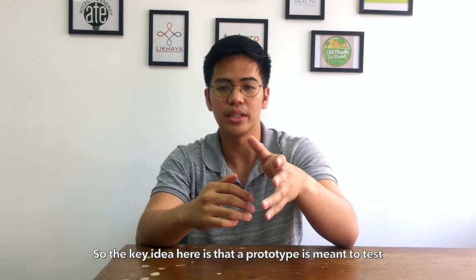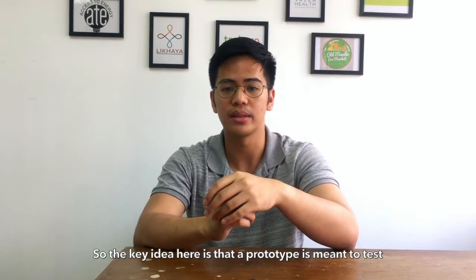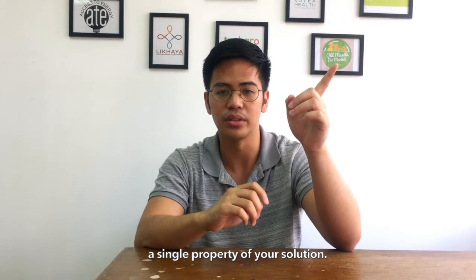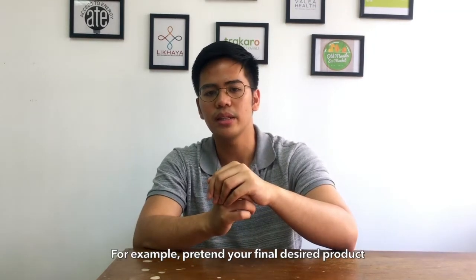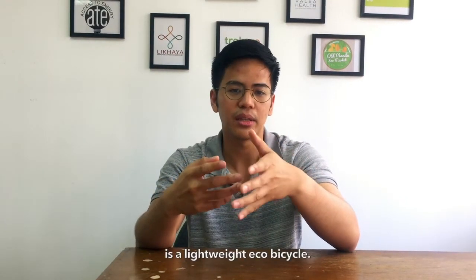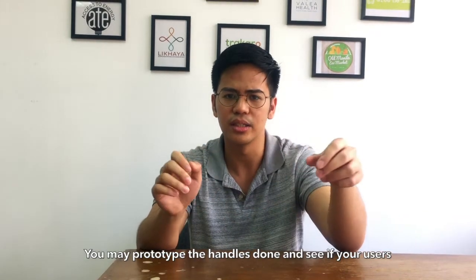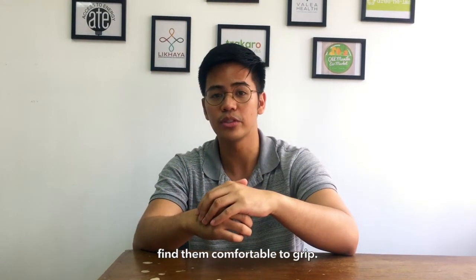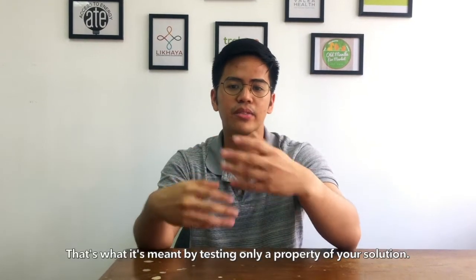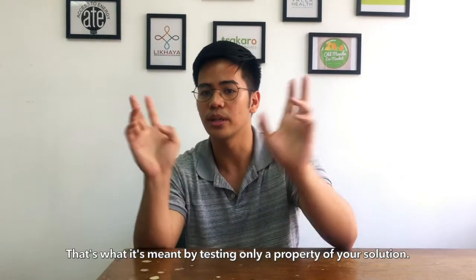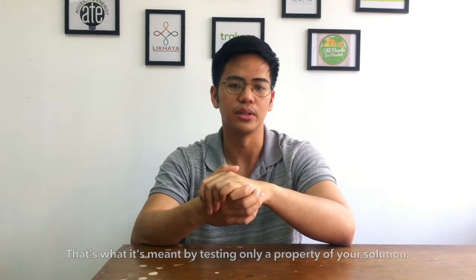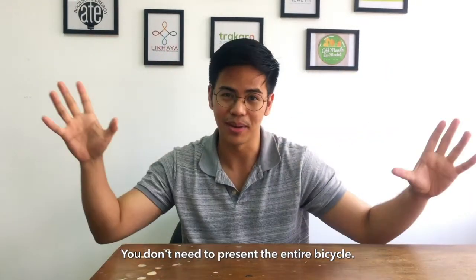So the key idea here is that a prototype is meant to test a single property of your solution. For example, pretend your final desired product is a lightweight eco bicycle. You may prototype the handles and see if your users find them comfortable to grip. And that's what is meant by testing only a property of your solution. You don't need to present the entire bicycle.